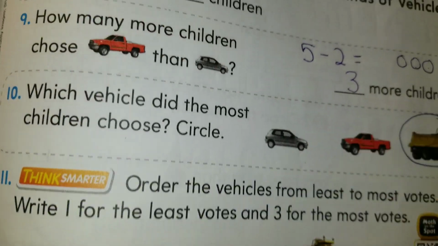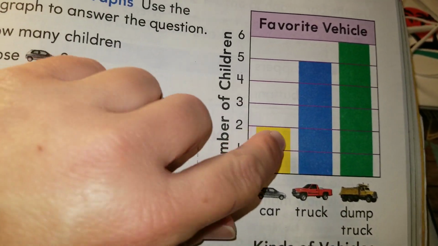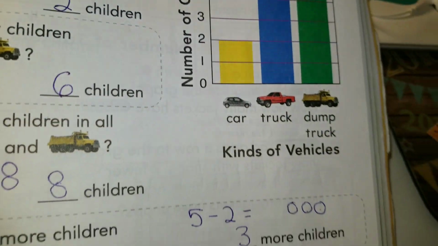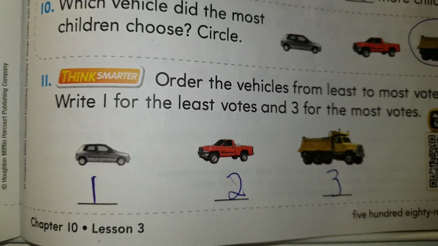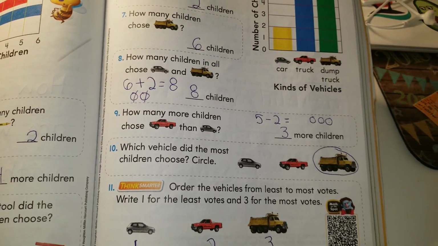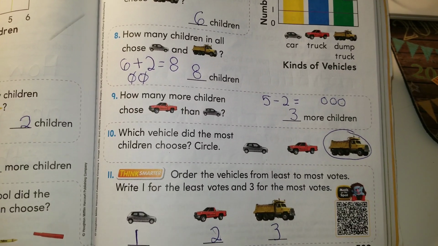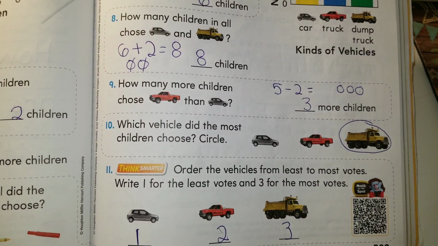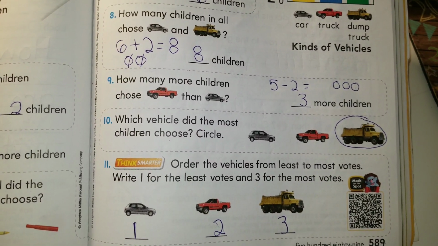And finally, boys and girls, for number 3, which one is the tallest bar? The tallest bar is the green, and it stands for the dump truck. So we put a 3. We'll go back to the bottom, and we're going to put a 3 under the dump truck. All right, boys and girls, let's see if I can get all the page into the screen. So you can pause the video if you want, and circle your answer, write your numbers. Go ahead.